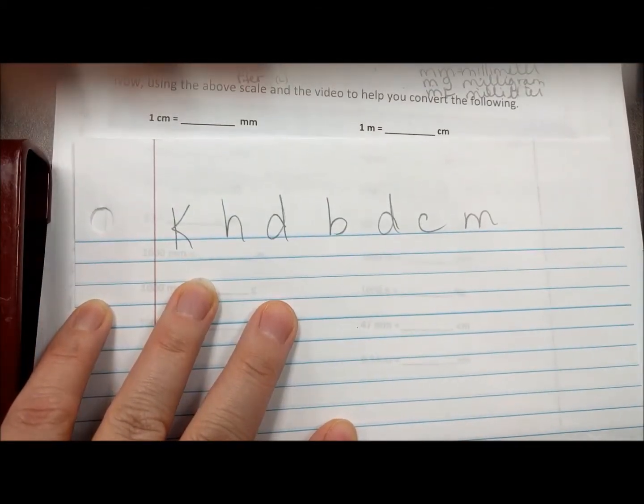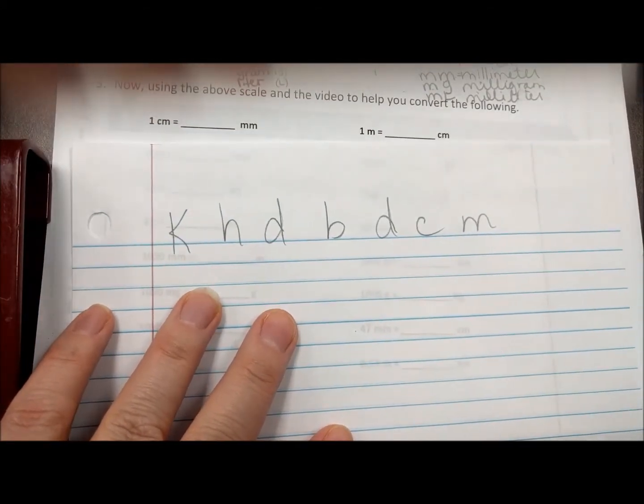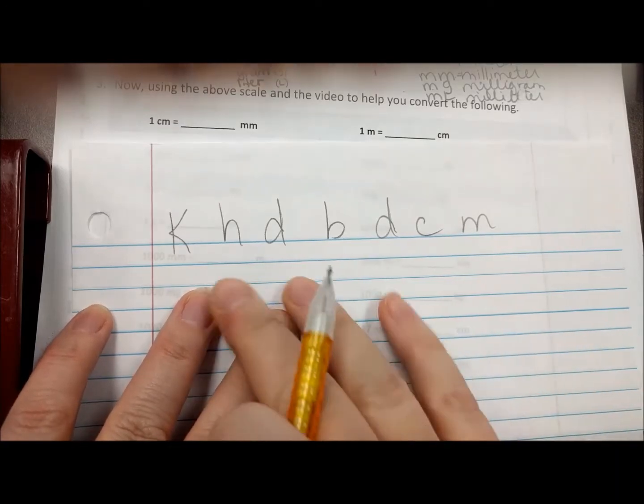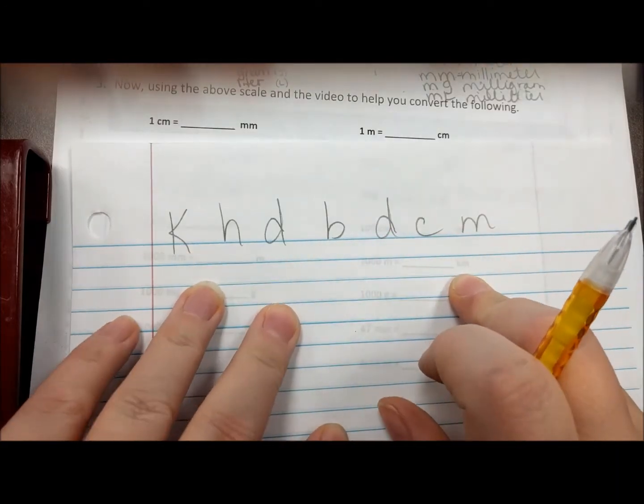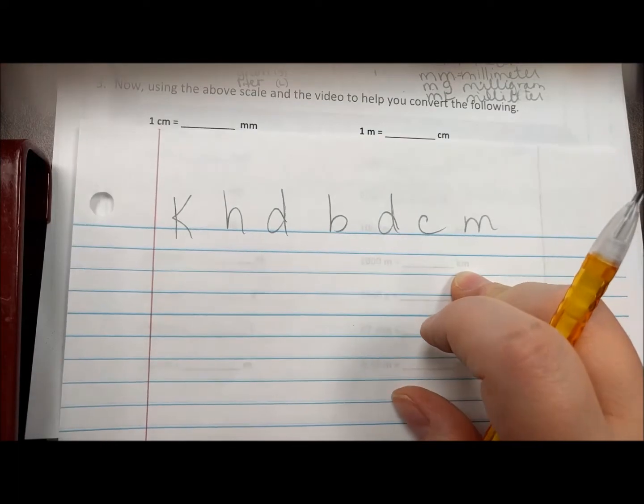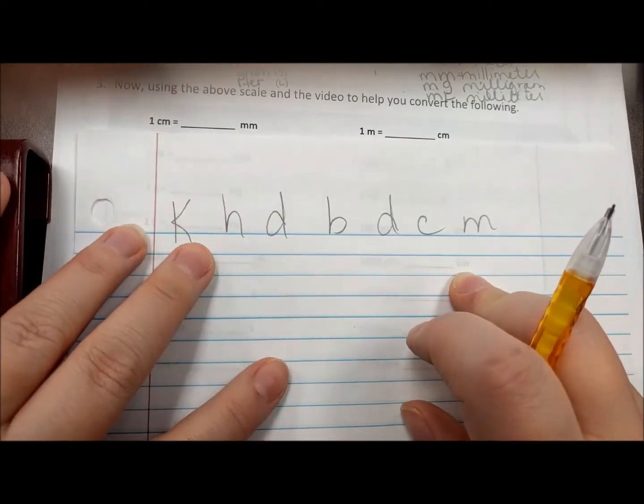So let me show you how. I'm going to use a piece of paper here just so that I can have more room to write. But I've just copied down the prefixes here, same as above. You have it on your paper to look at, with all the information filled in.